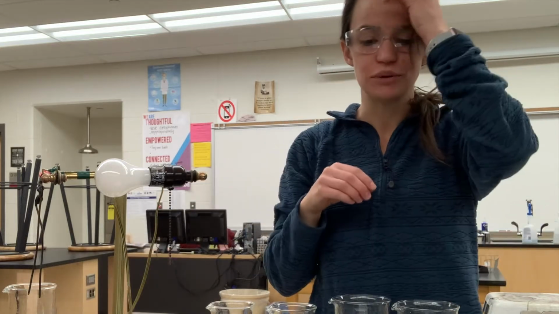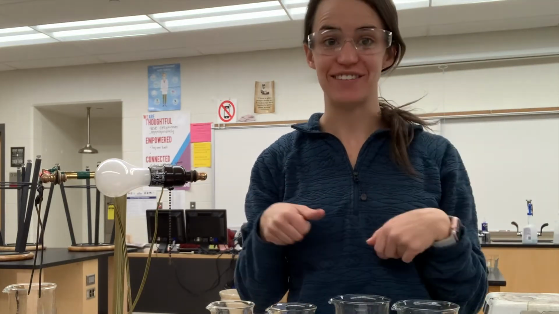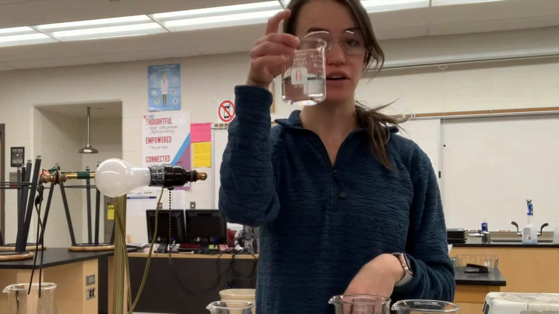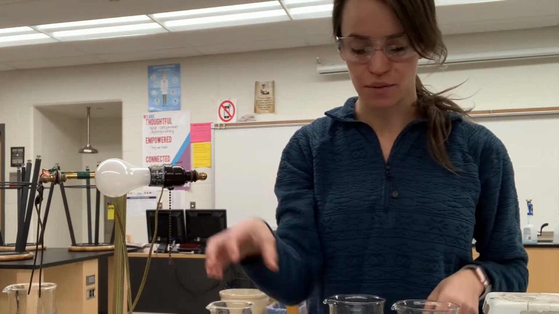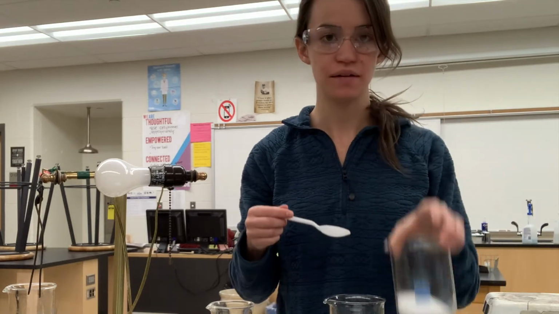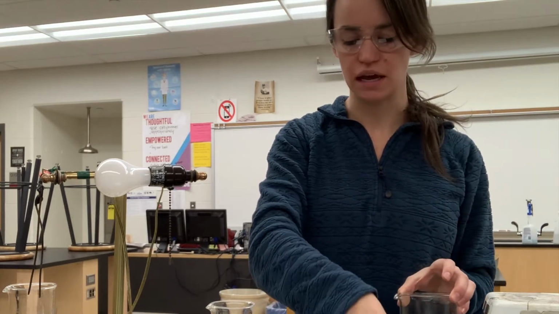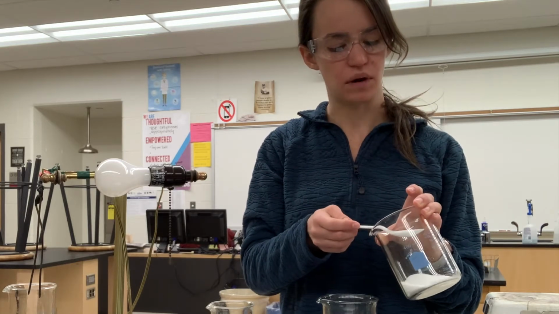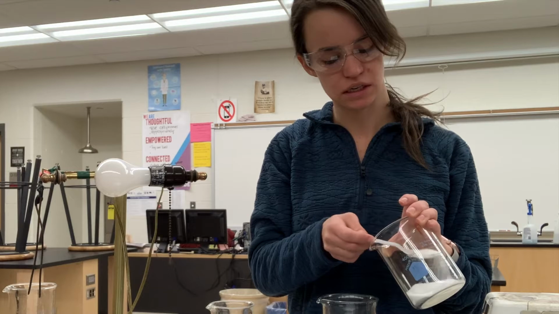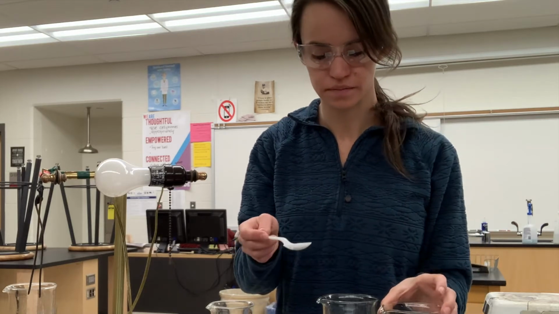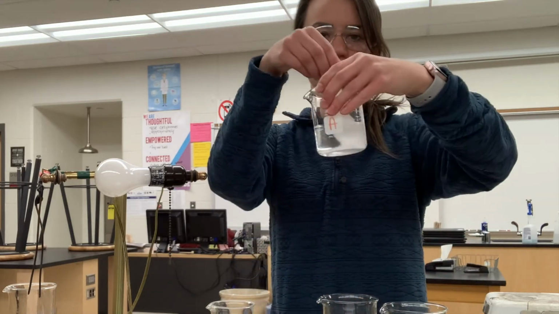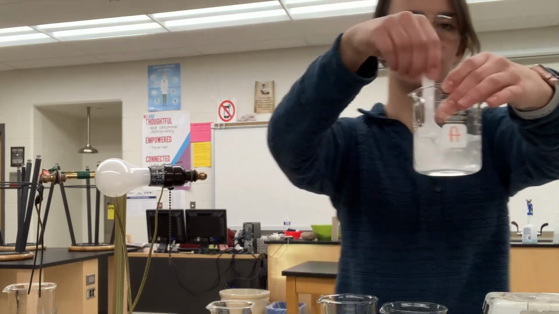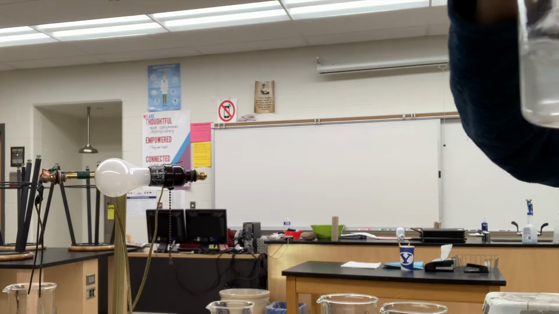Now we're gonna move on to our next tests, the solubility and the conductivity. The first thing we're gonna do is see how soluble they are. I filled up 100 milliliters of water, and we're gonna take our A and put in just half a spoonful into the water and see what happens. We're gonna mix it for about 20 to 30 seconds. All right, so I dumped it in. You can make some observations as I'm mixing. I'll try to bring it closer so you can see the final result.